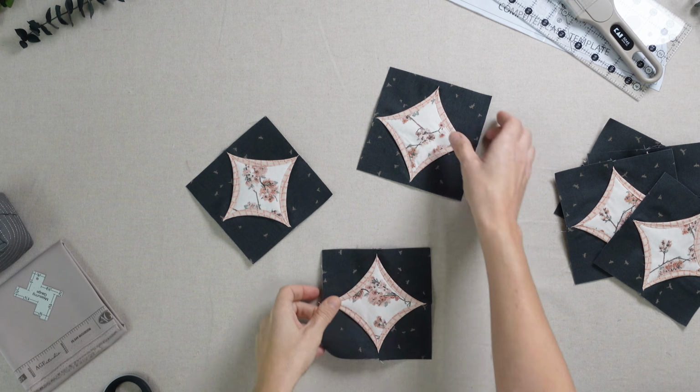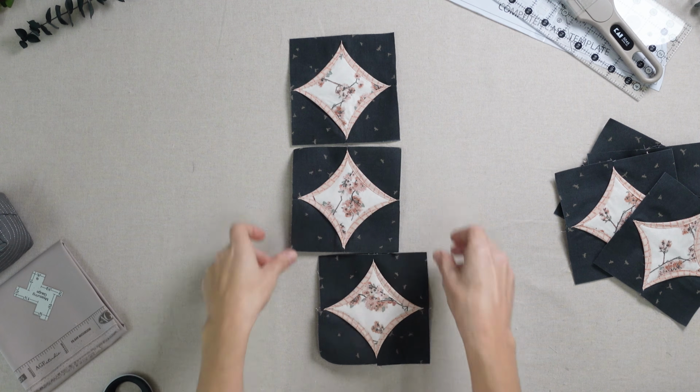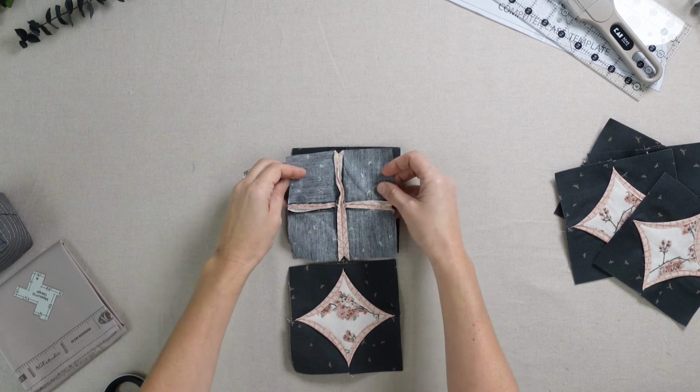You should now have a total of 7 block 4s. Sew 3 block 4s together for the front and 4 block 4s together for the back.